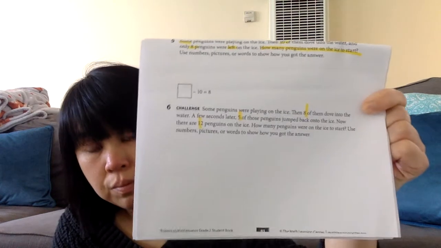So, some penguins were playing on the ice. Then 8 of them dove into the water. A few seconds later, 5 of those penguins jumped back on the ice. Now there are 12 penguins on the ice. How many penguins were on the ice to start? Use numbers, pictures, or words to show how you got the answer.